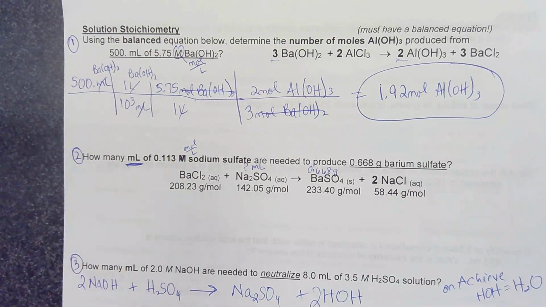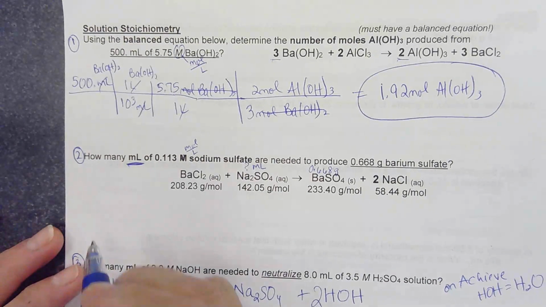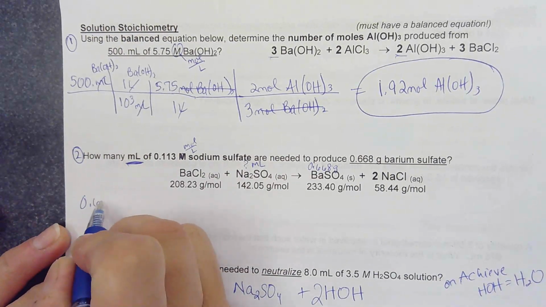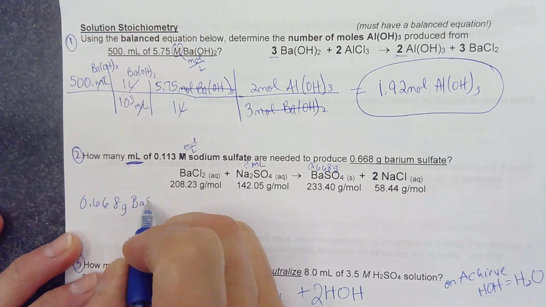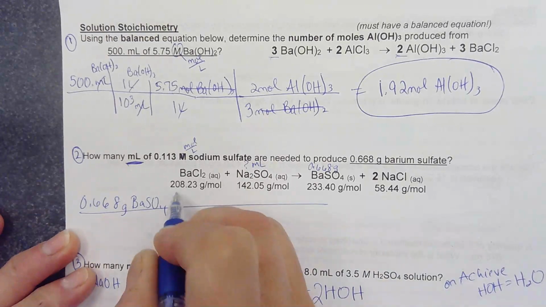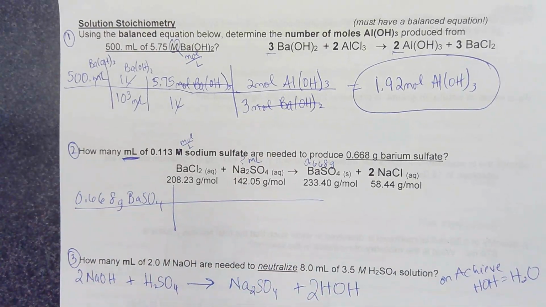So what do you start with? And guys, I gave you a big hint. 0.668 grams barium sulfate. What did I do on the paper to tell you, start here? I underlined it. Do you see that? I tried to make things easy for you. Problem is maybe I don't explain my method. I just assume, which is not good, that you'll figure it out. So, 0.668 grams of barium sulfate.